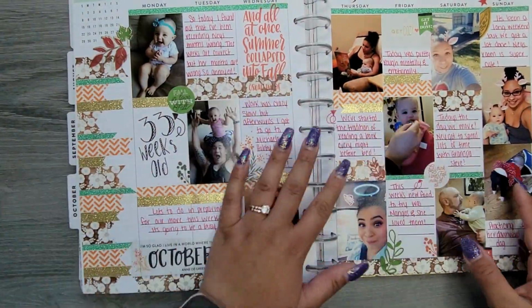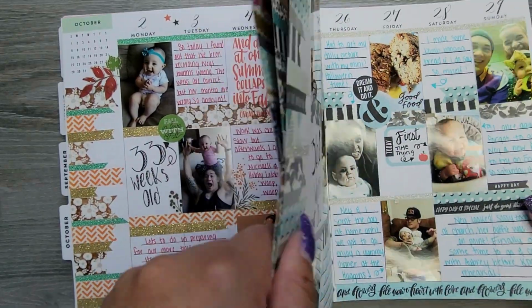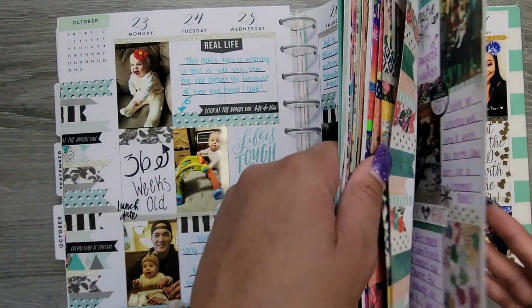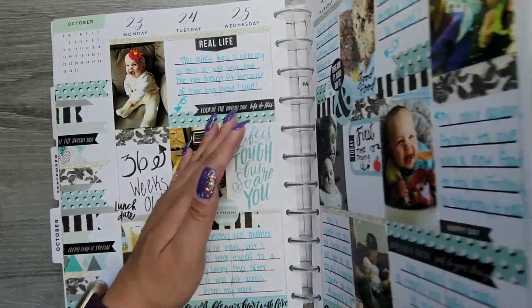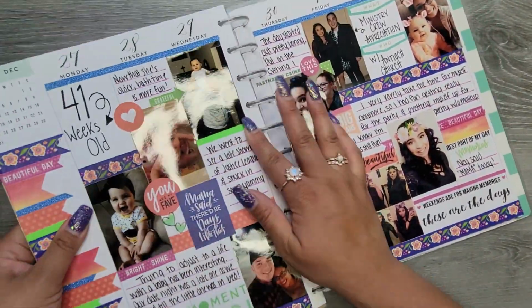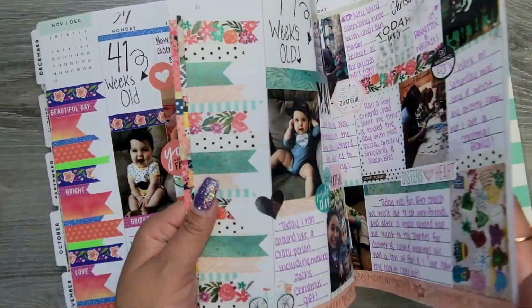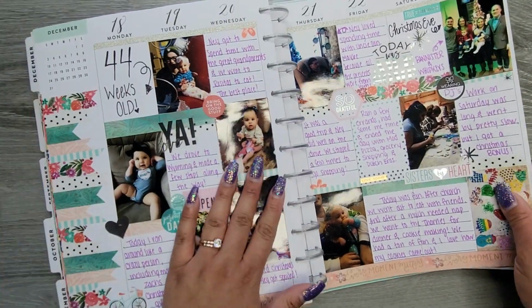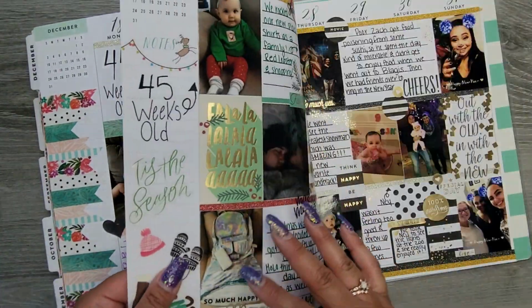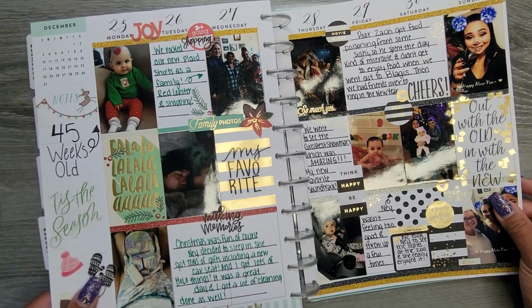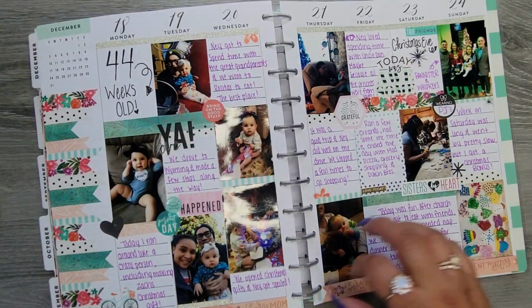And I even kept track of how old she was each week. So that was fun. And then once it got too hard, I stopped doing that, obviously. But just a couple examples of old memory planning and where I was at. I'm telling you, I gotta get back to using my washi tape though. Washi tape was it. That was the thing.